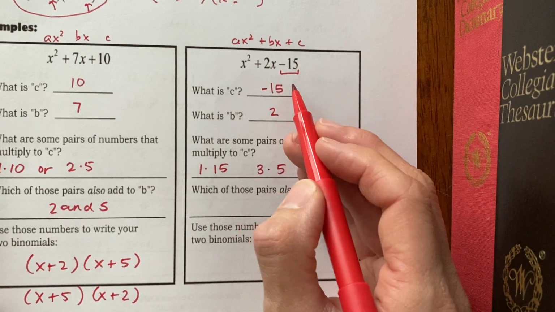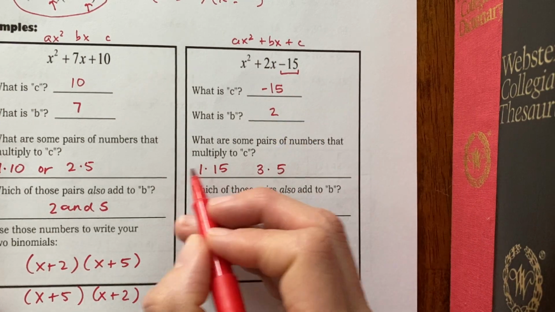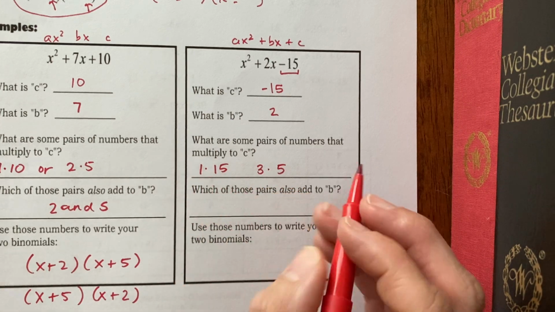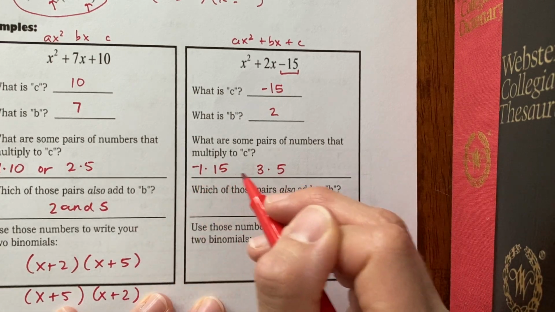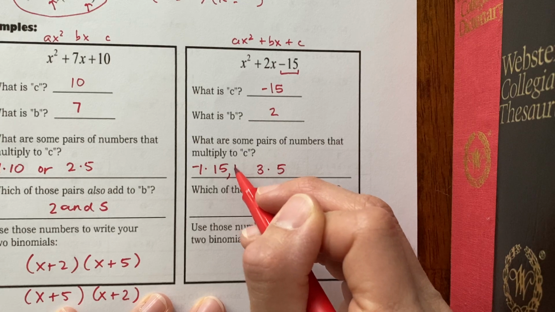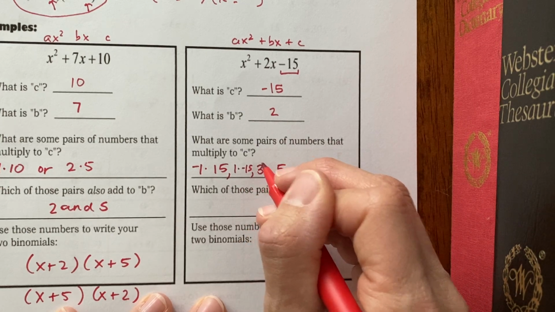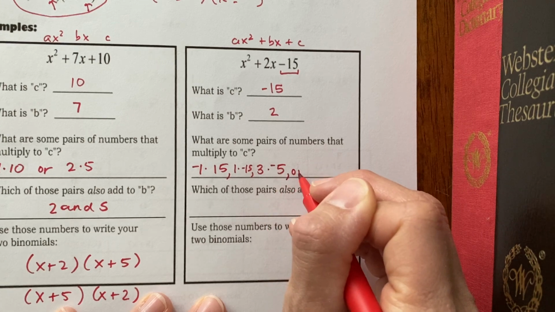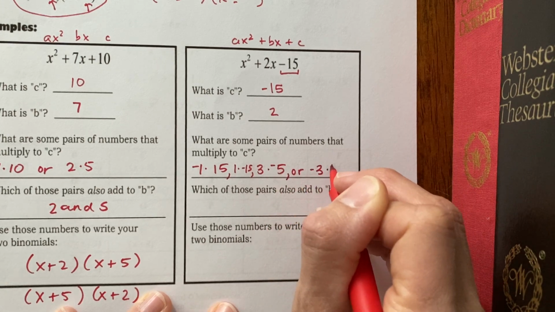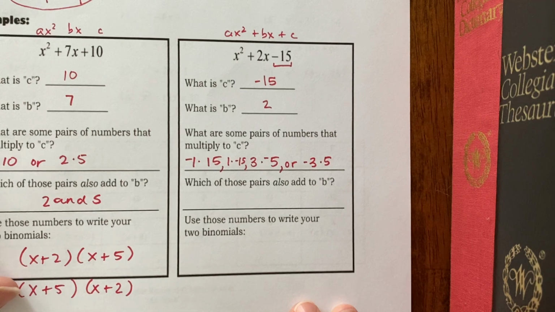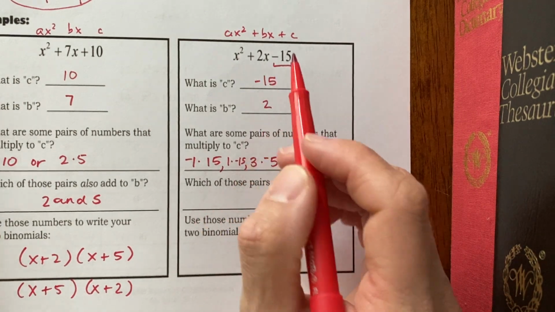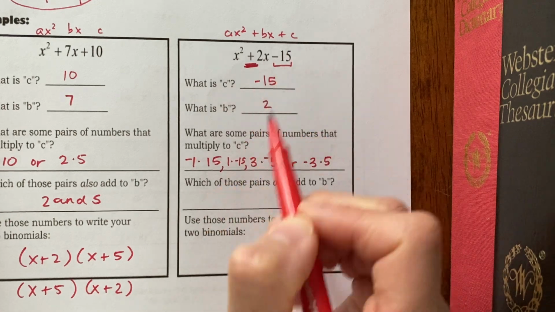But to multiply to negative 15, one of these is going to have to be negative. So now it's either negative 1 times 15 or 1 times negative 15 or negative 3 times negative 5 or negative 3 times 5. And if you will recall, you will know which one is negative because of this sign.